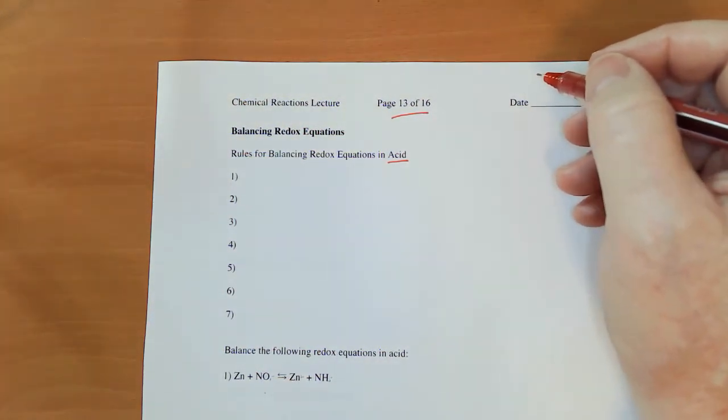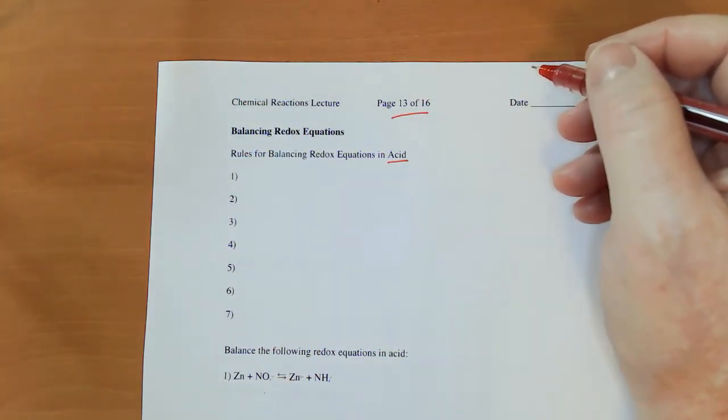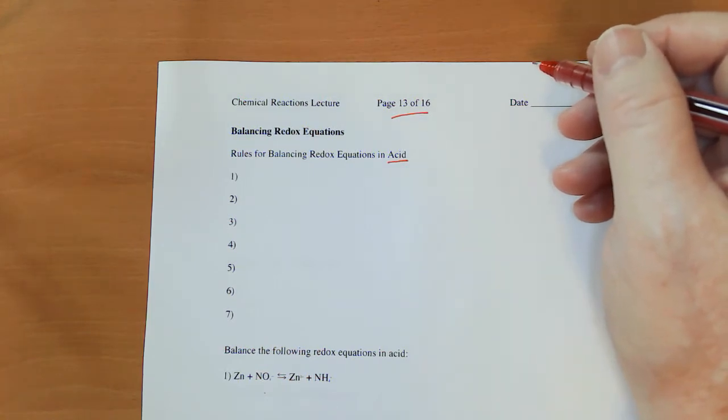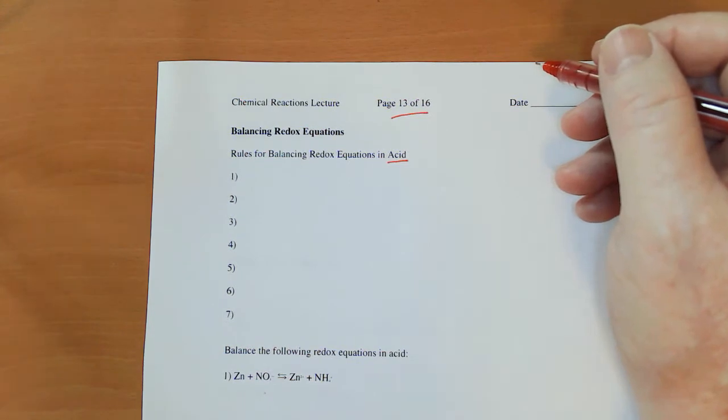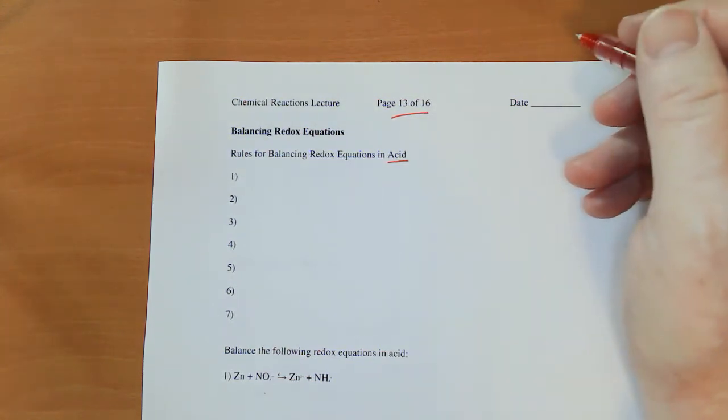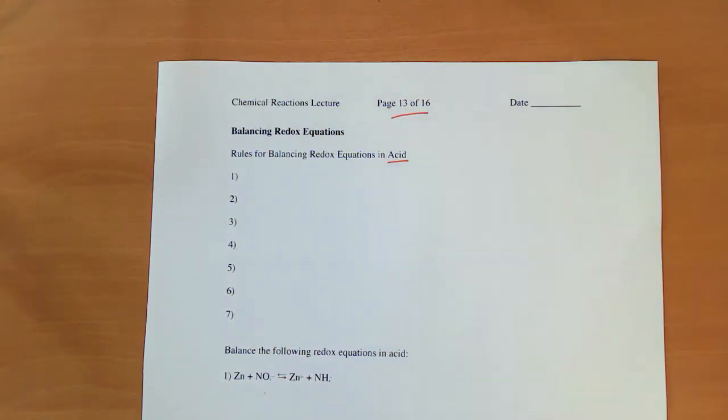And we did do this last spring, but I do have some concerns about how well you retained it, having learned it at a distance. So let's put some real effort into this one again, okay?